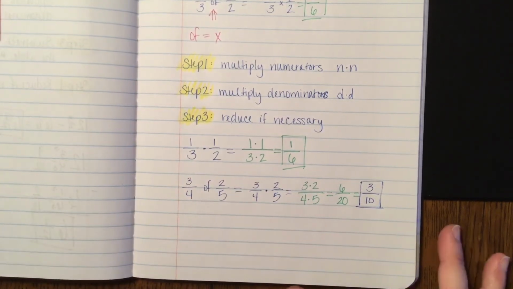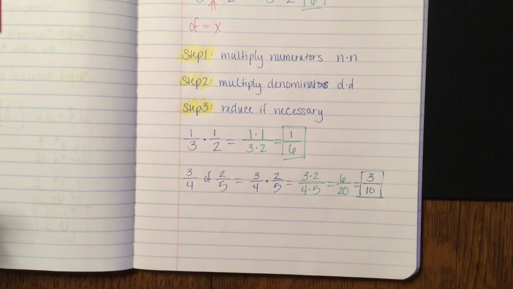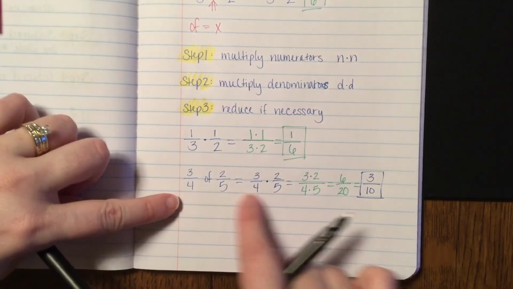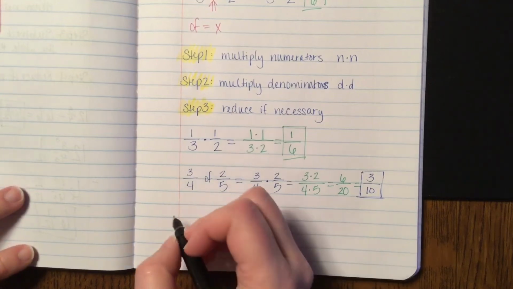Okay, I'm going to give you a whole number. Tomorrow or Wednesday, sometime in the next day or two, we're going to talk about what to do if you have a mixed number, but today I just want you dealing with simple fractions and whole numbers. So here's the deal on whole numbers.